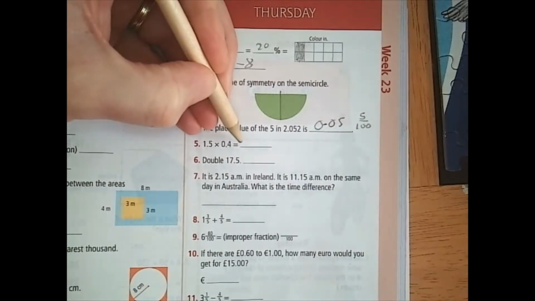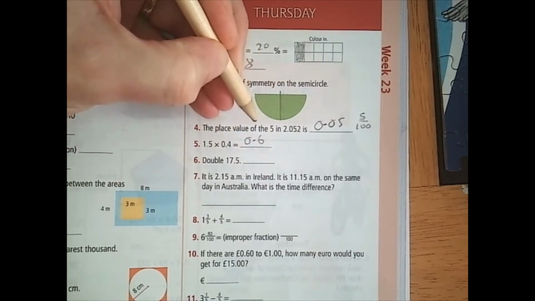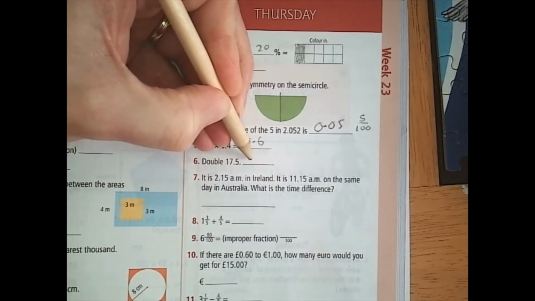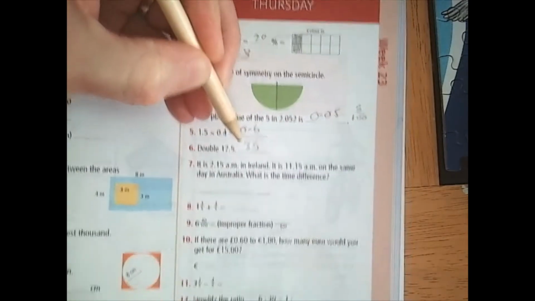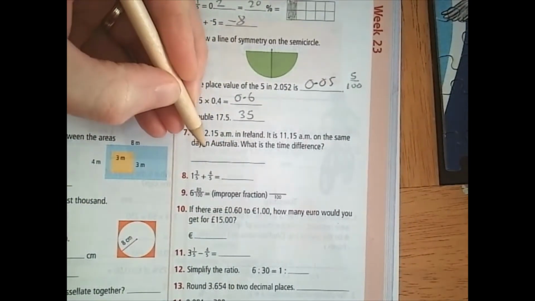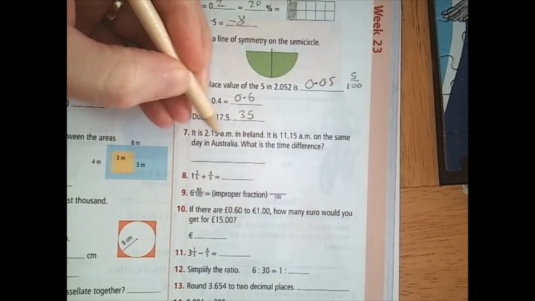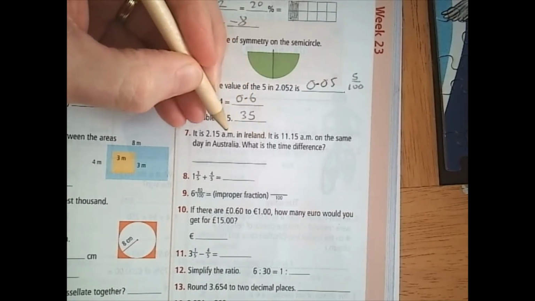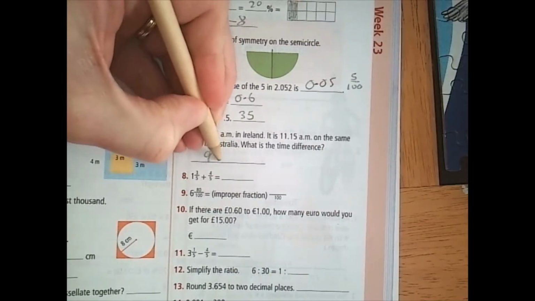1.5 multiplied by 0.4 is 0.6. Double 17.5 is 35. It's 2:15 a.m. in Ireland. It's 11:15 a.m. on the same day in Australia. What's the time difference? Well, from 2 o'clock on to 11 o'clock is 9 hours. So 2:15 to 11:15 is also 9 hours. 9 hours.